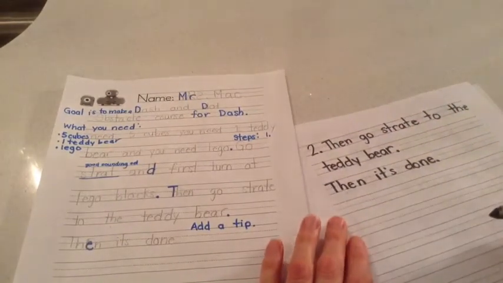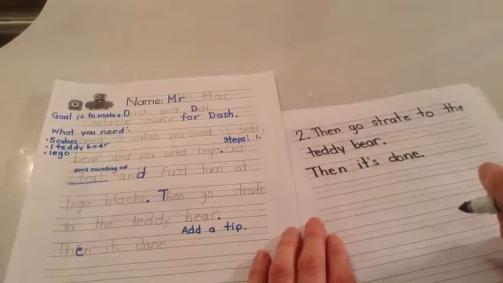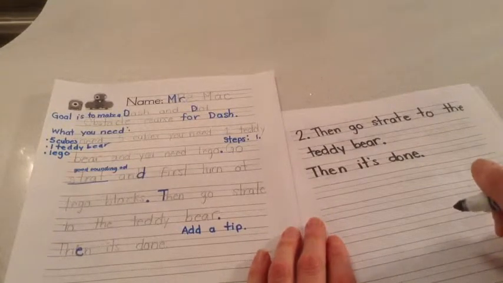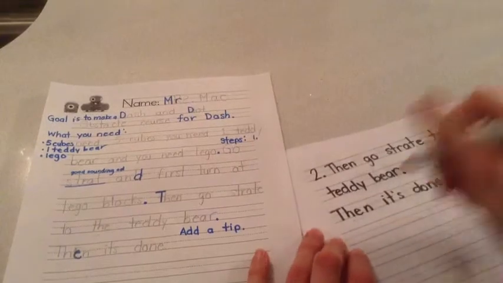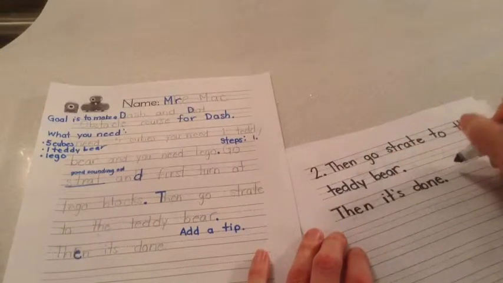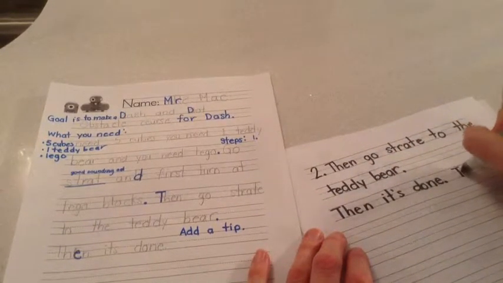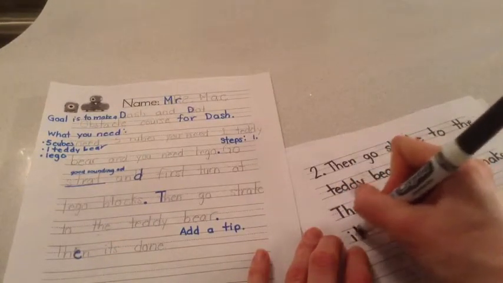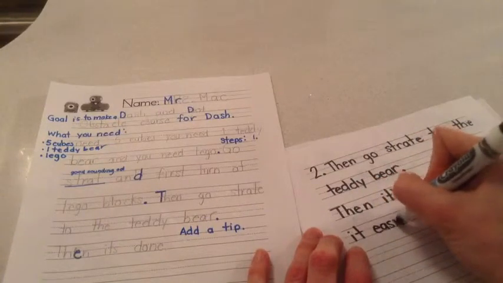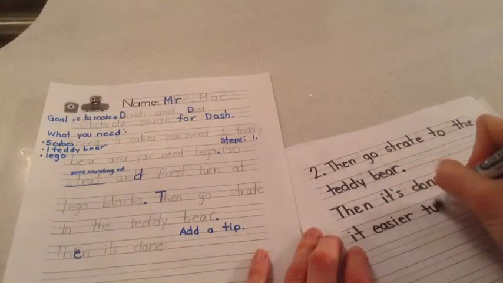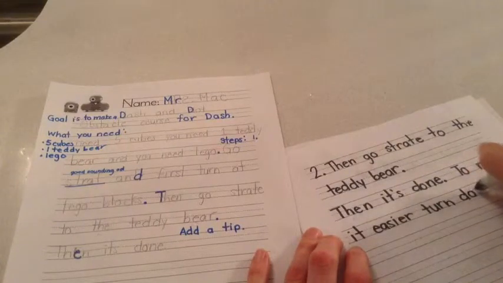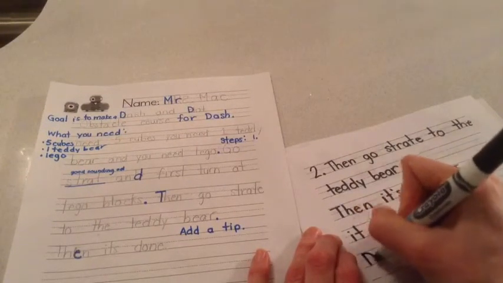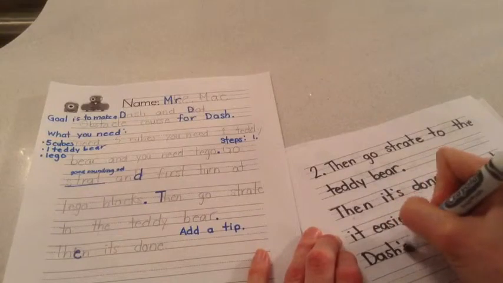Now Mrs. McDonald also told me to add a tip, and we talked about some ideas for a tip. So my tip that I'd like to add is to turn Dash's speed down while you're doing the obstacle course. So I'm going to add to make it easier, turn down Dash's speed.